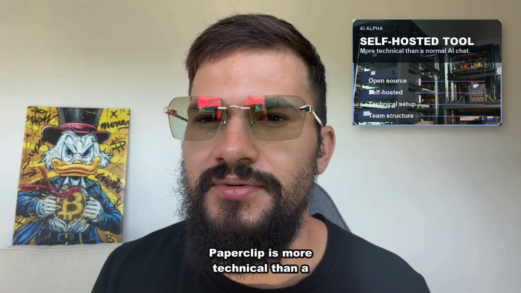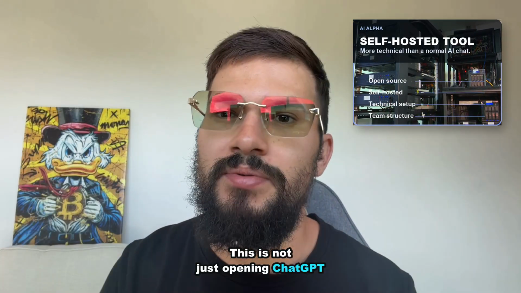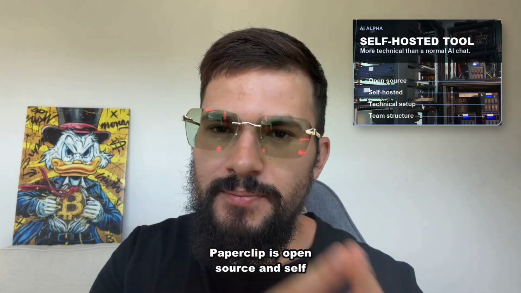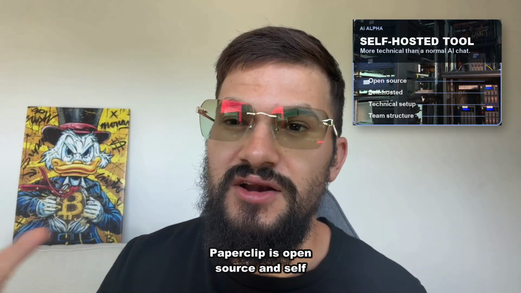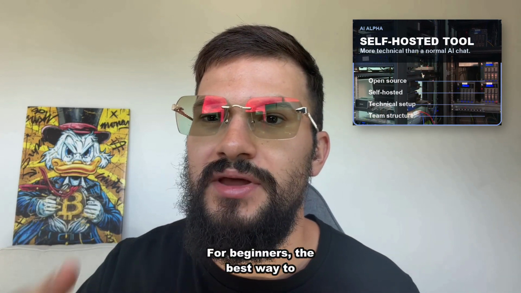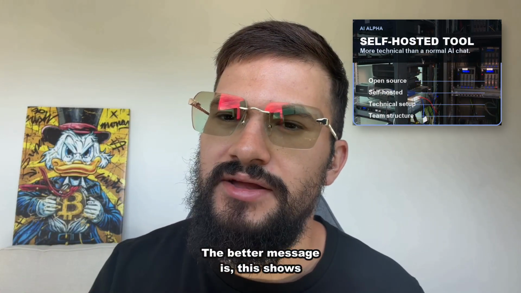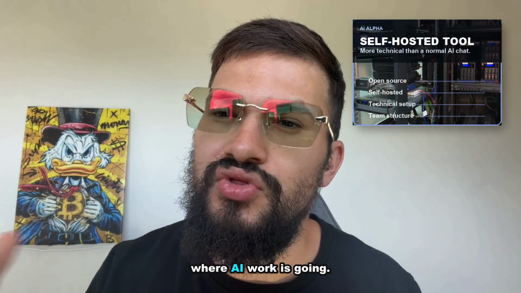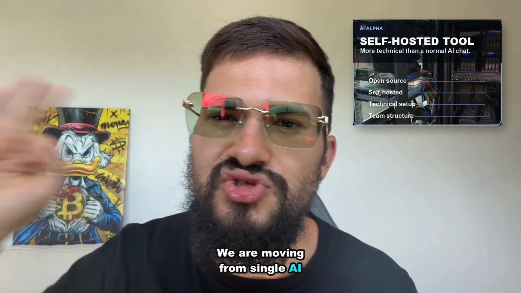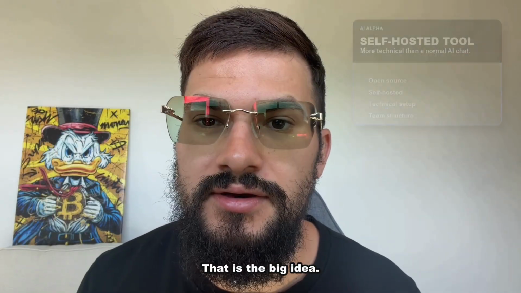Tip number 5. Understand that Paperclip is more technical than a normal AI app. This is not just opening ChatGPT in your browser. Paperclip is open source and self-hosted, so setup may require some technical comfort. For beginners, the best way to explain it is not everyone should install this today. The better message is this shows where AI work is going. We are moving from single AI chats to managed AI teams. That is the big idea.